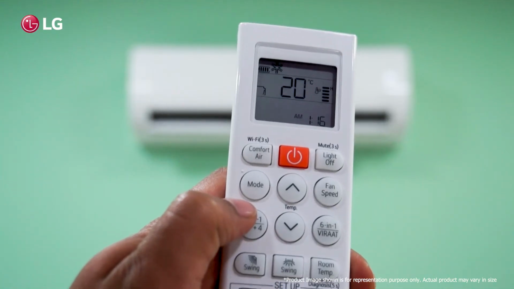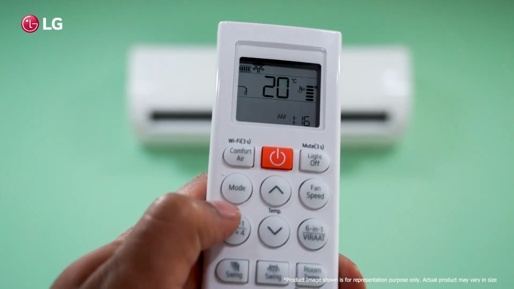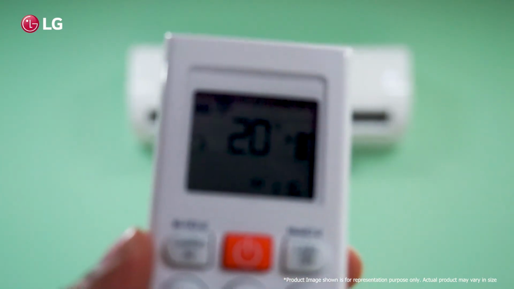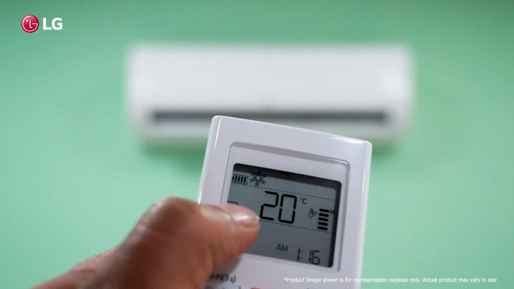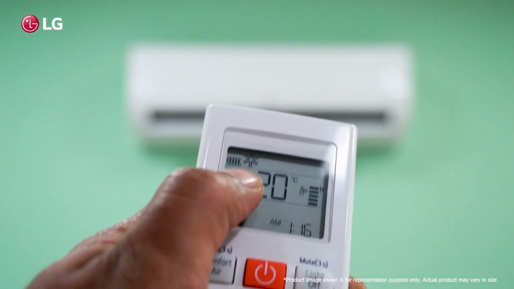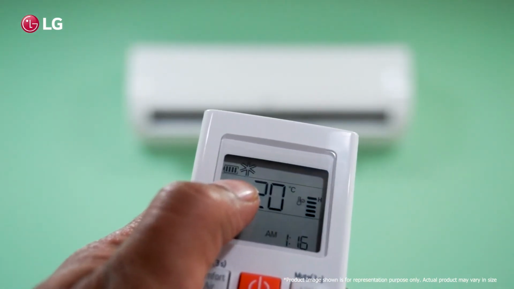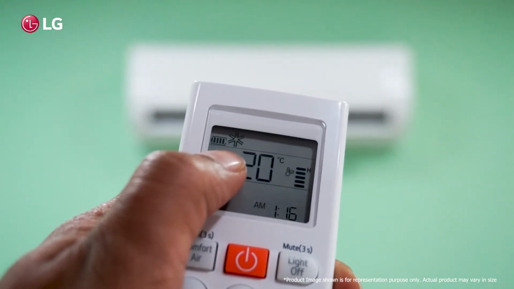Press mode button to switch between different cooling modes. There are 3 types of modes. First, cool mode. Currently the AC is in cool mode. The snowflake sign stands for cool mode.